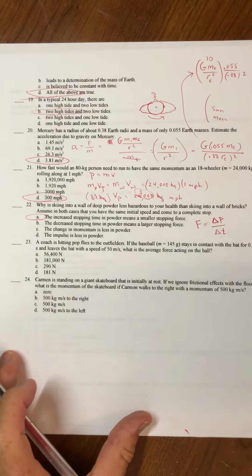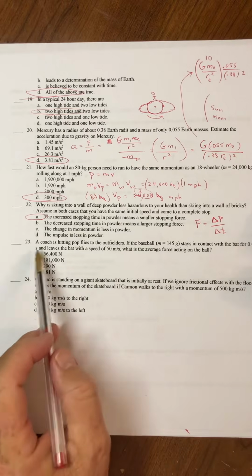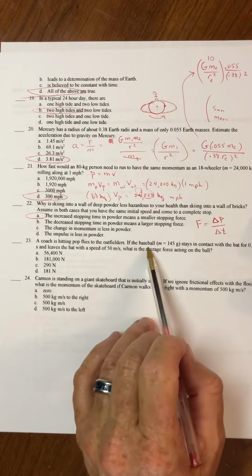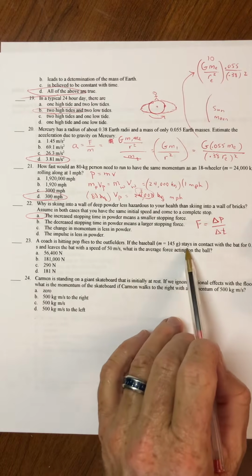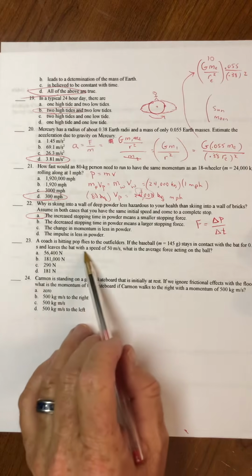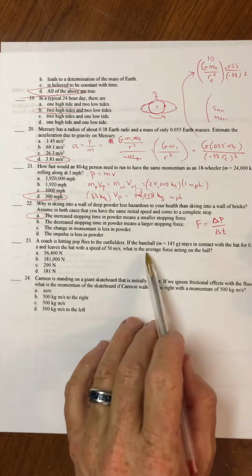And then 23, it says a coach is hitting pop flies to the outfielder. If the baseball, which has a mass of 145 grams, stays in contact with the bat for 0.04 seconds and leaves the bat with a speed of 50 meters per second, what is the average force?